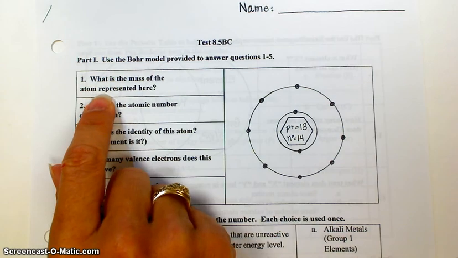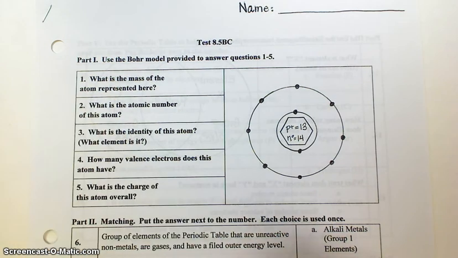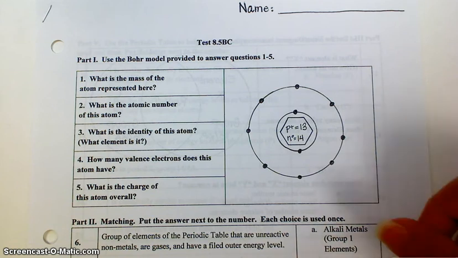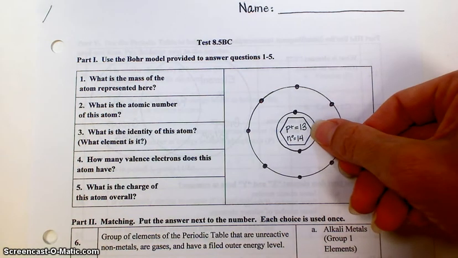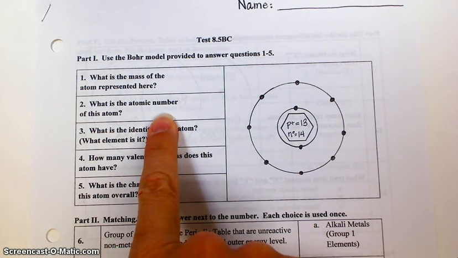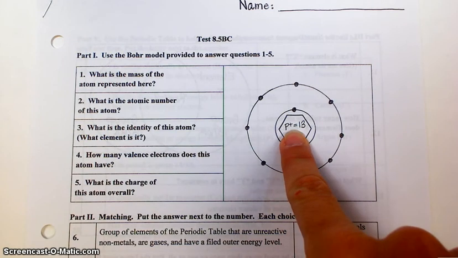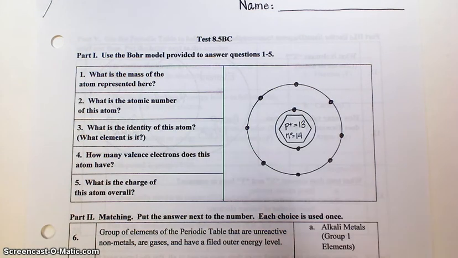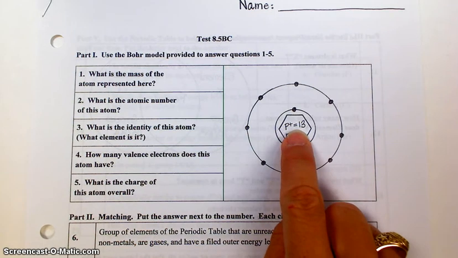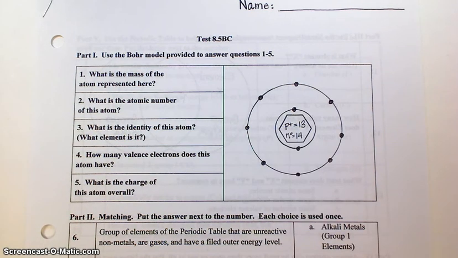All right, so first question here is, what is the mass of the atom that's represented? Remember that mass is protons and neutrons, so this would be 27. The atomic number, remember, is the same as the number of protons, so the atomic number of this one is 13. What is the identity of this atom? Well, it's the number of protons that identifies the element.